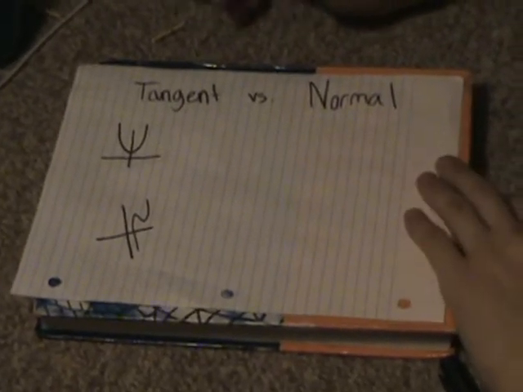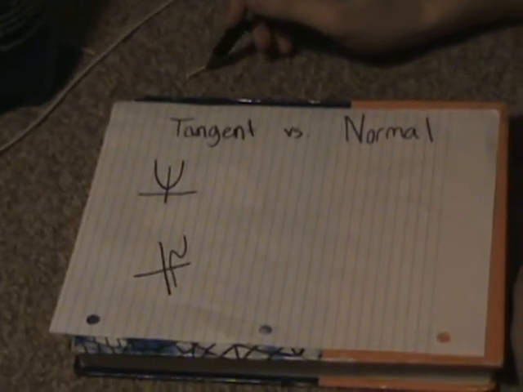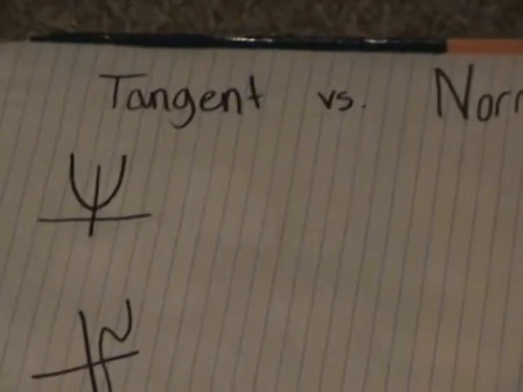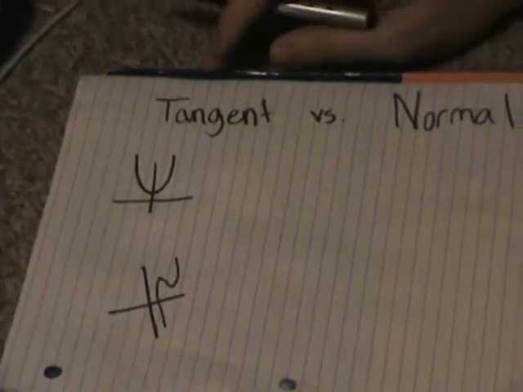Hey, welcome to Tangent versus Normal Lines. If you remembered anything from geometry, you should know what a tangent line is. But if you don't, here, let me help you out, because I suck at geometry too. Tangent line.